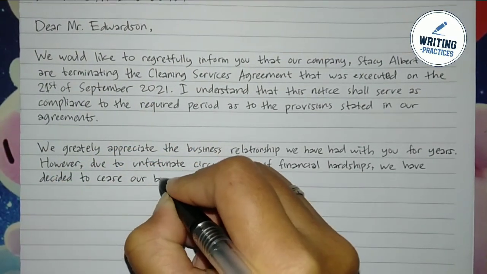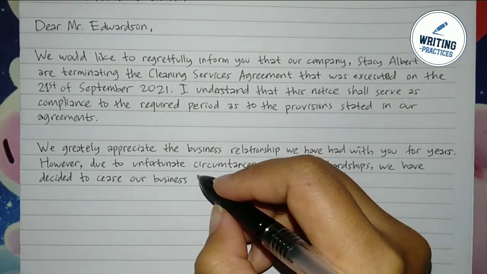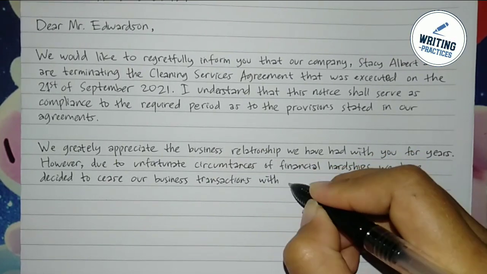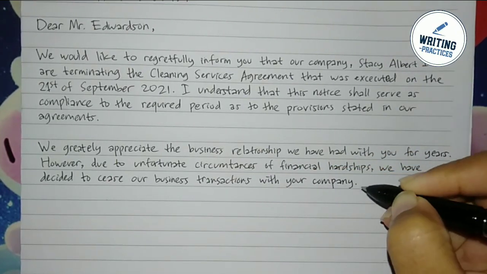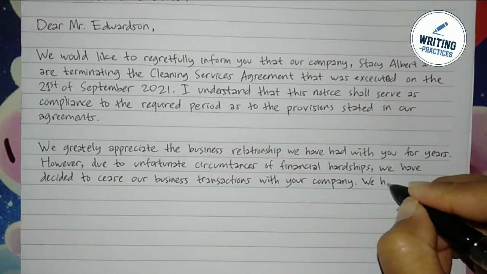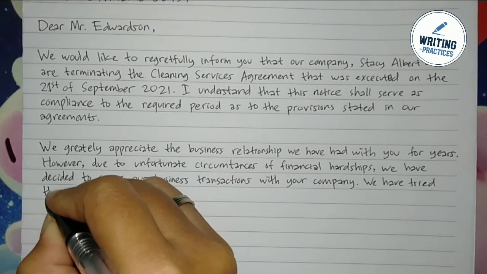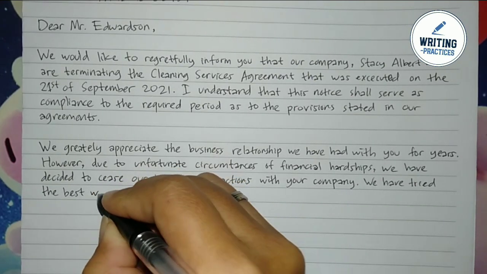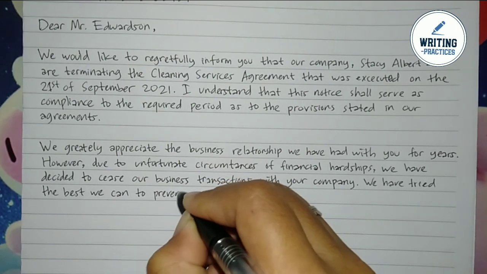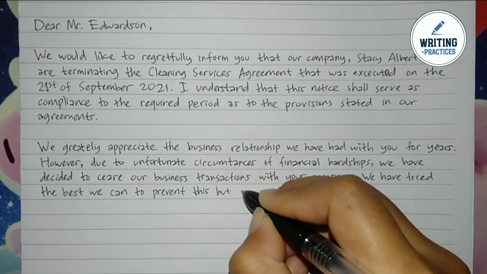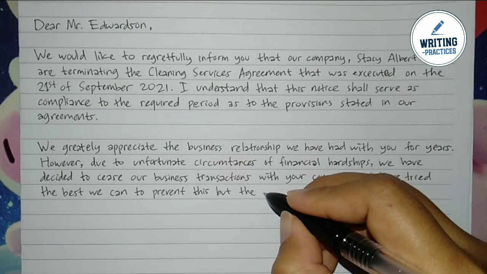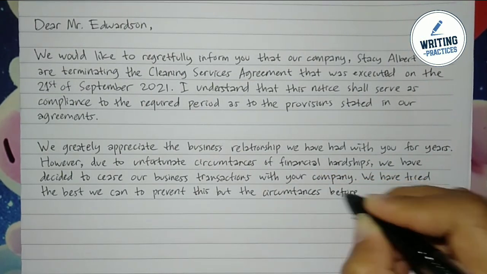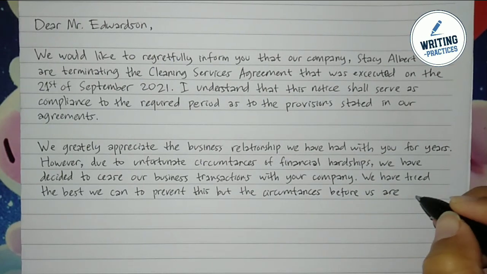And state clearly that you want to cease business transactions with the recipient's company. To make it sound more polite, you can tell the recipient that you and your company tried your best to prevent this from happening. And then, convince the recipient how the circumstances are unavoidable and prompted you to terminate the contract.